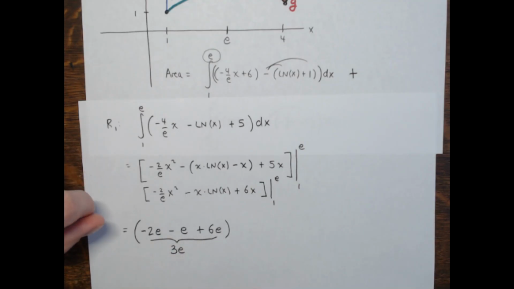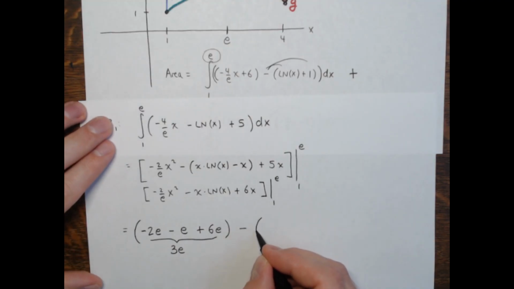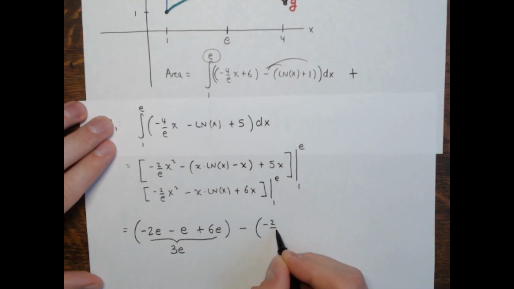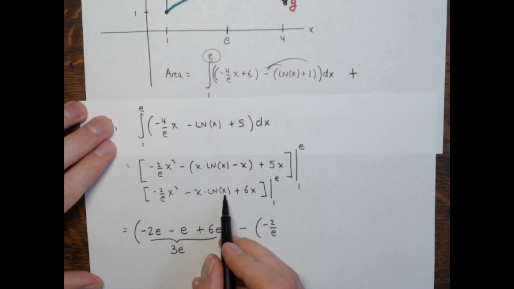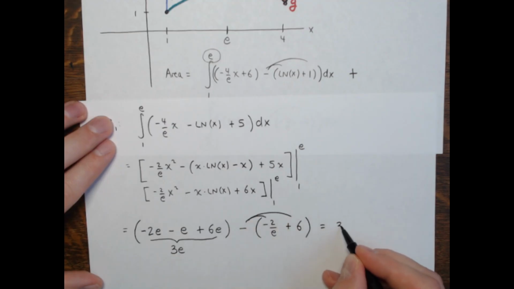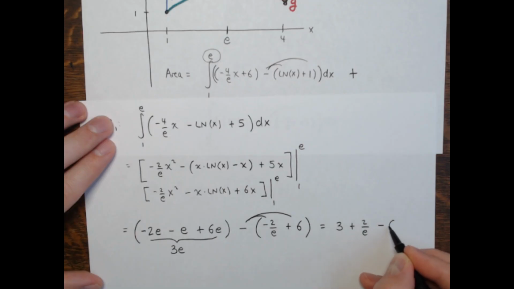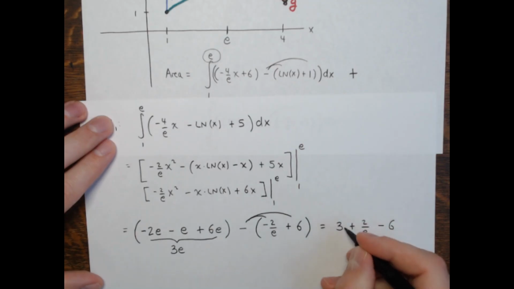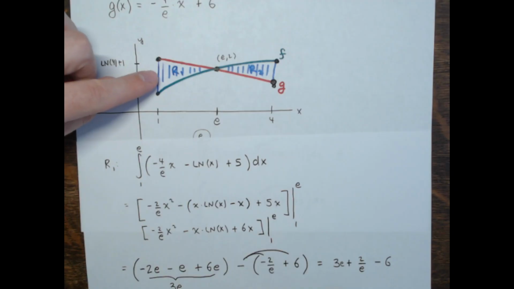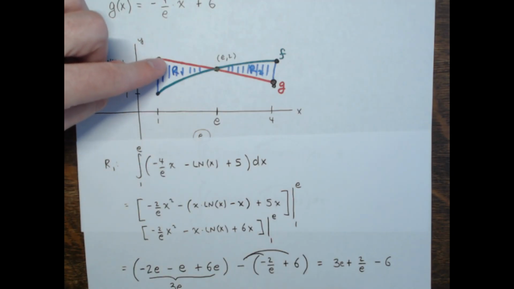And it's negative 3e plus 6e minus, and then the value of all this at 1, you got negative 2 over e, natural log of 1 is 0, and then plus 6. But this is being subtracted, all this, so we end up with 3e plus 2 over e minus 6. Oh, sorry, 3e plus 2 over e minus 6. So this is the area of this first region, right? This just from 1 to e here, where g is on top, f is on bottom.